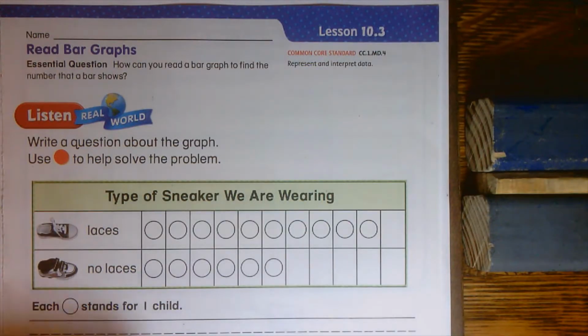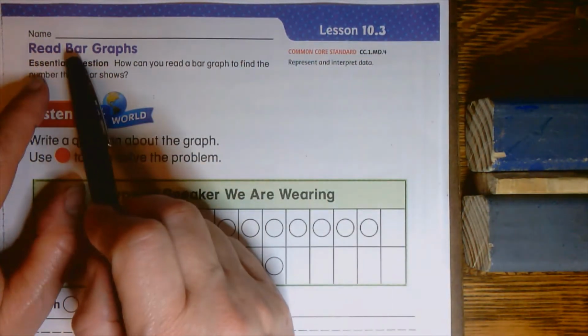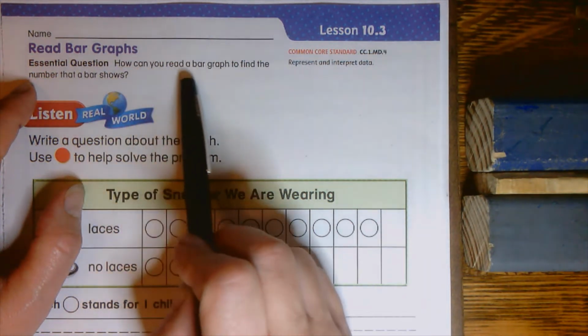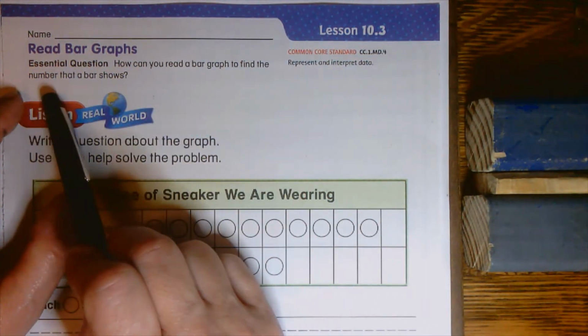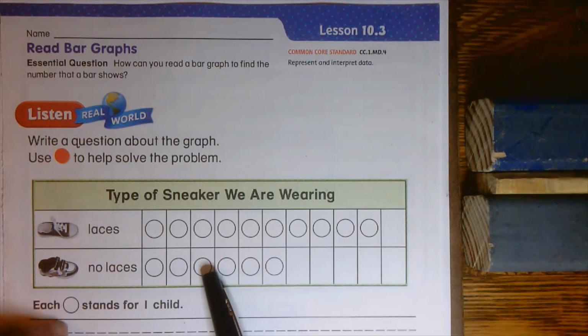All right, boys and girls, pencil, eraser, and your math book. So, first graders, we are starting now with lesson 10.3, reading bar graphs. We're going to be talking about how you can read a bar graph to find the number that a bar shows. Now, we're starting out first with a pictograph.